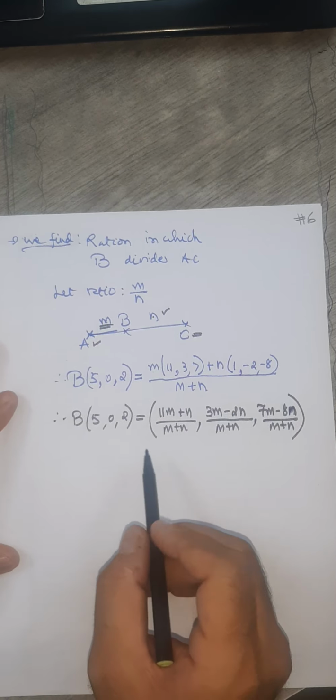Fine. The only important thing is just the division formula. If you want, here you can write by division formula or section formula. Fine.